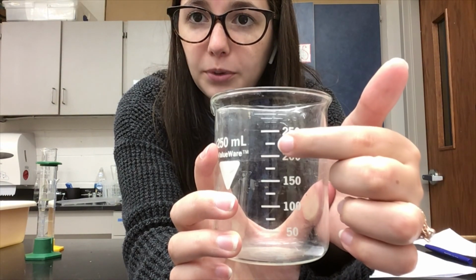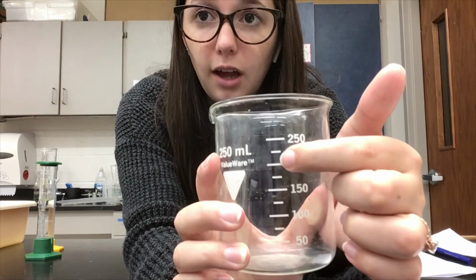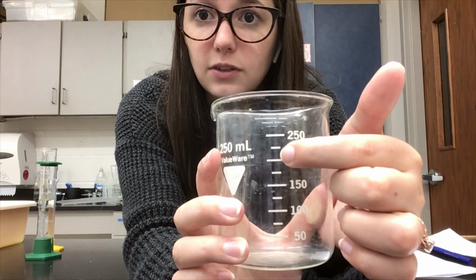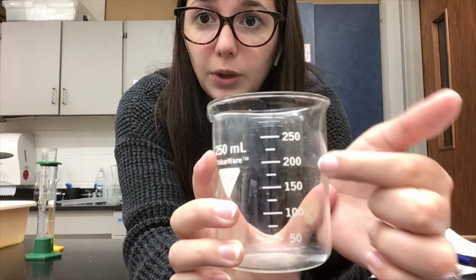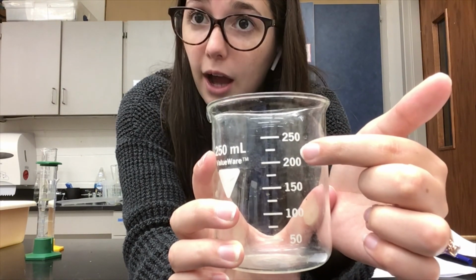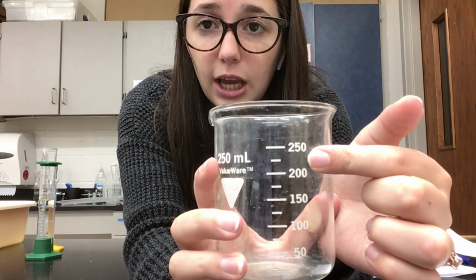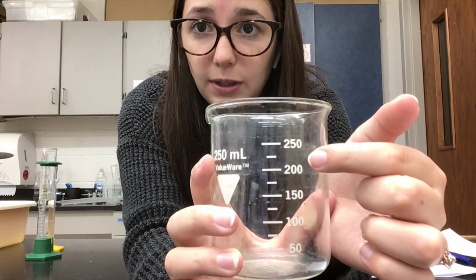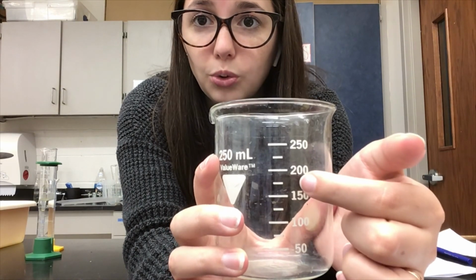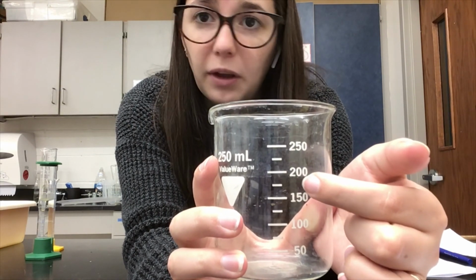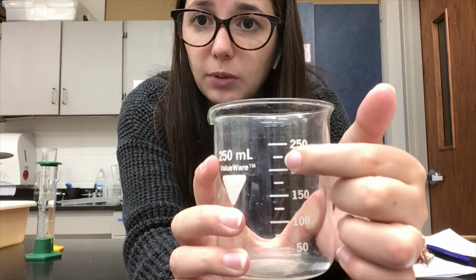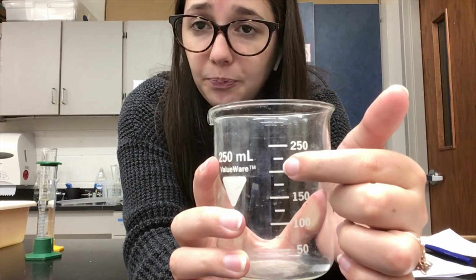This middle line represents 225. I cannot clearly tell where it is between 200 and 225. And so when I am making my uncertain and estimated digit, I will have my estimated digit be my 250, 215, where my 15 is my estimate because I'm kind of guessing where it's at.